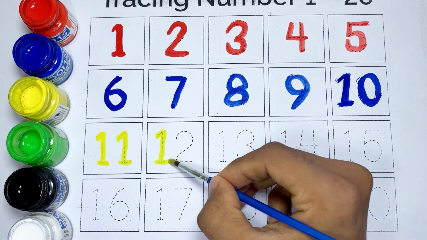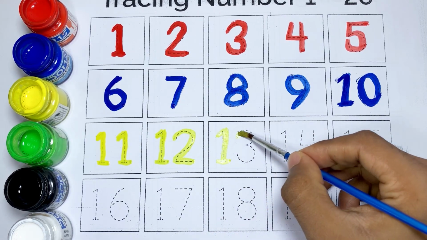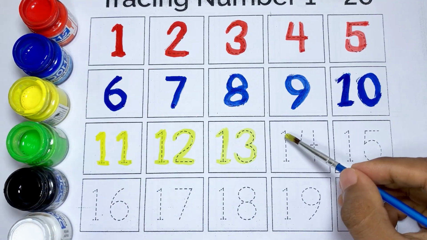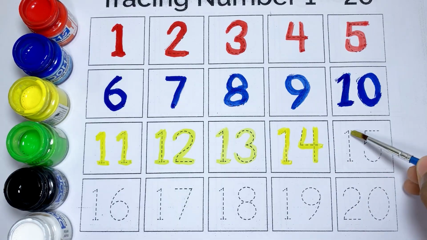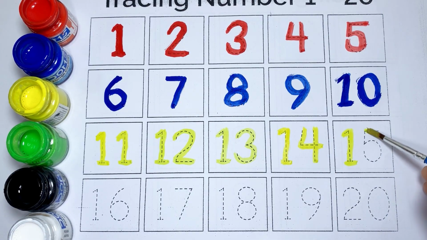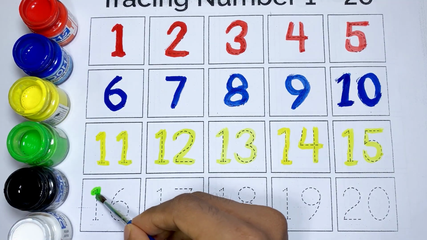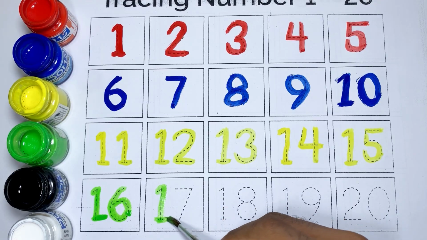11, 12, 13, 14, 15. Okay, so now you draw 16. The numbers of 16 and use green color. 16.